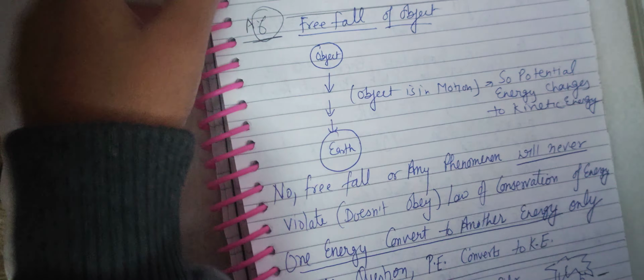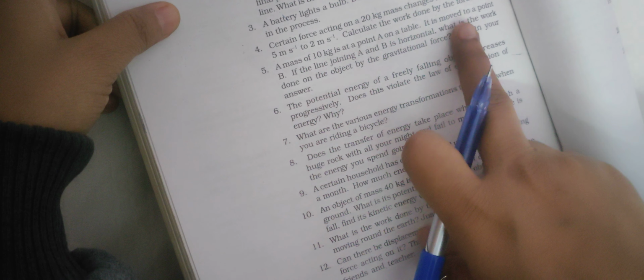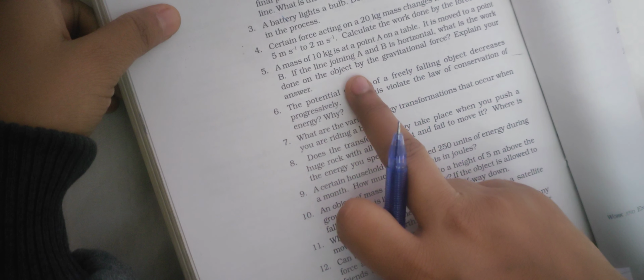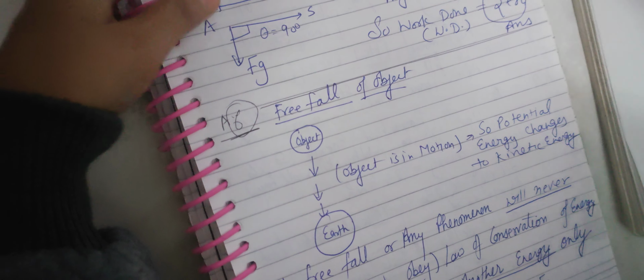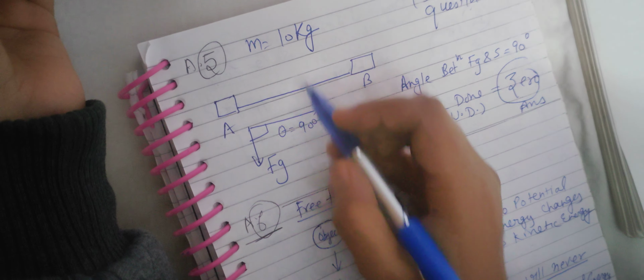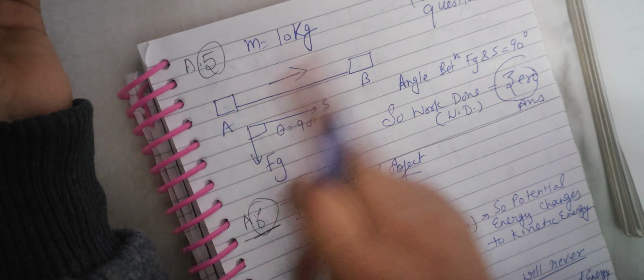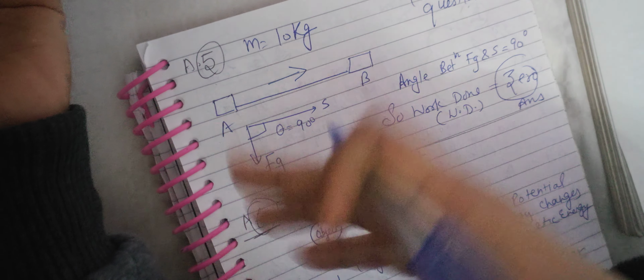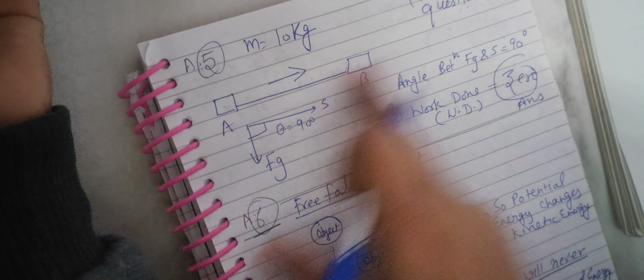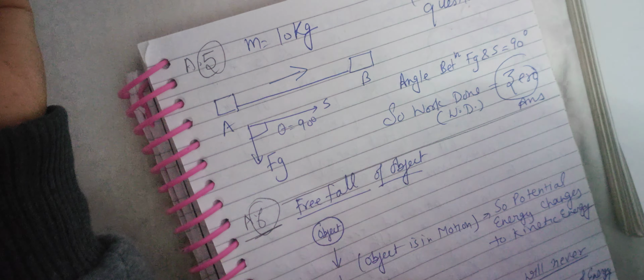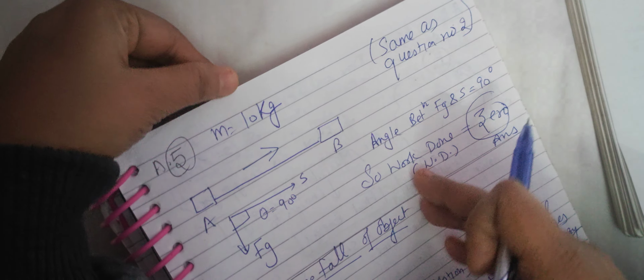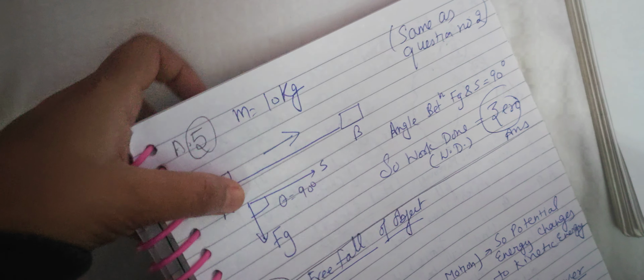Okay, now the next one, question number 5. A mass of 10 kilogram is given. They are asking about the work done by gravitational force, meaning by the earth, what work it is doing. So think about it. This is the mass, and you are moving it from point A to point B. Fg is always in the downward direction, and displacement is in this direction, so the angle is 90 degree. If 90 degree, then work is 0. You have to write this much only, simple. Same as question number 2, gravitational force they are asking.